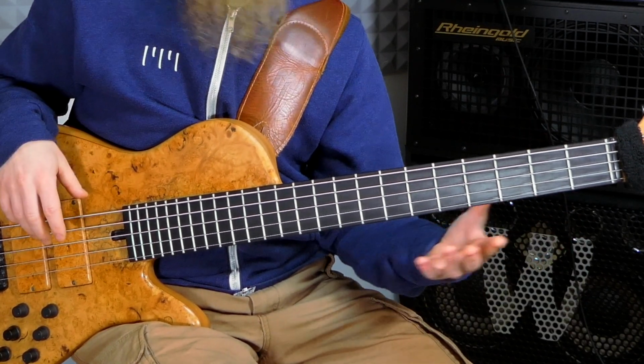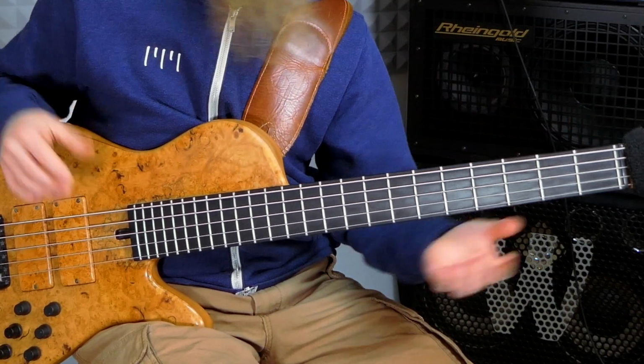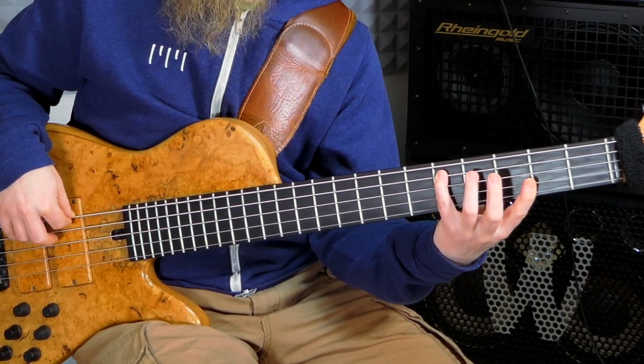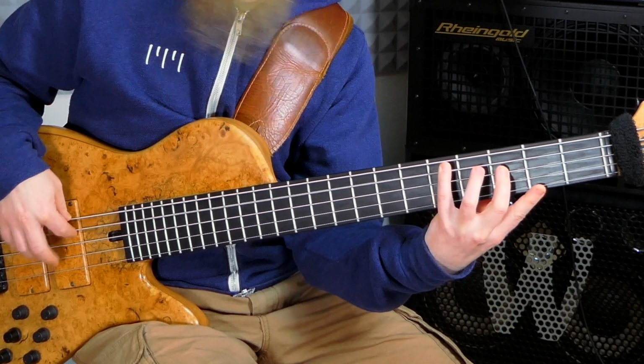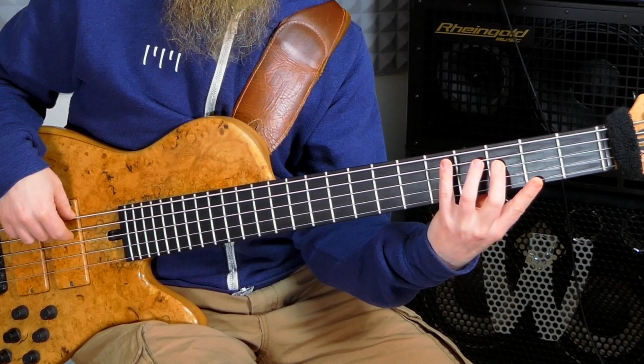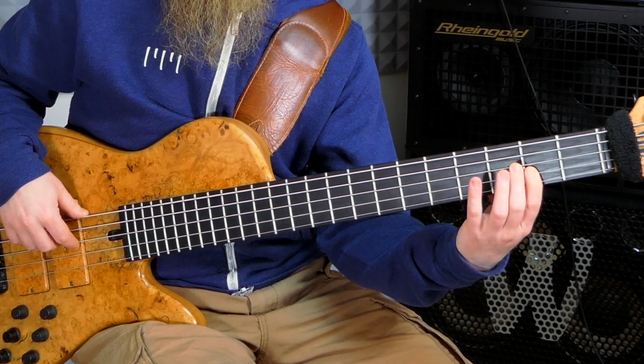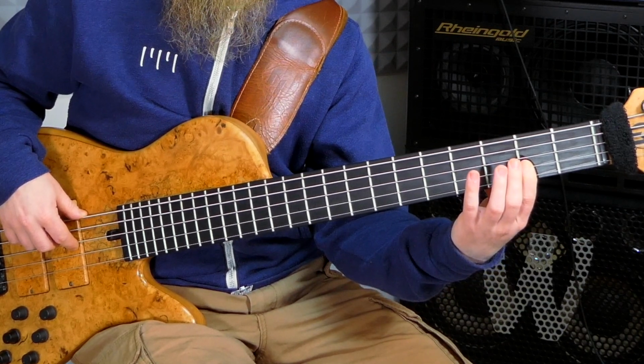Root position, let's just play D minor: D on the A string, 5th fret, F on the 3rd fret of the D string, and A on the 2nd fret of the G string. All together.